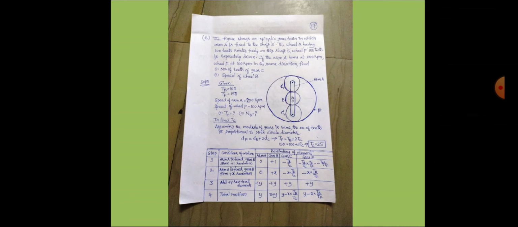Next, once you rotate gear C, the gear C will drive the gear F. So how to find the speed of gear F? TB by TC, that is the previous one, into TC by TF. So TC gets cancelled.